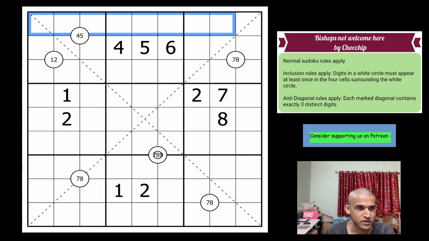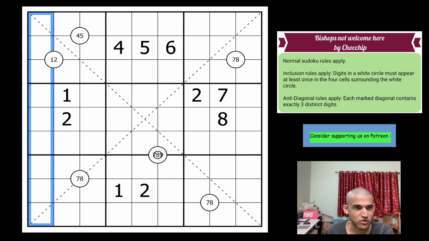The rules are simple. Each row, each column, and 3 by 3 box in the grid has digits 1 to 9. Then the variant rules apply. Each marked diagonal, starting from top left to bottom right, and top right to bottom left, contains exactly 3 distinct digits. And then inclusion rules apply.